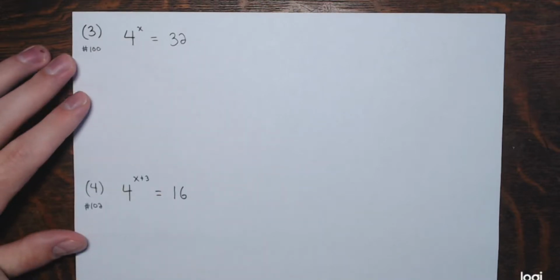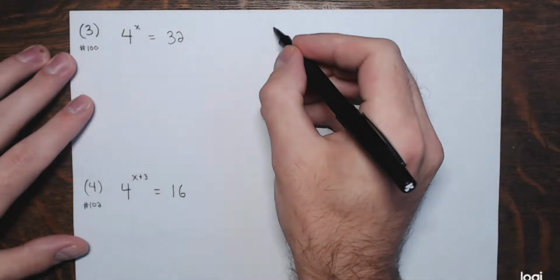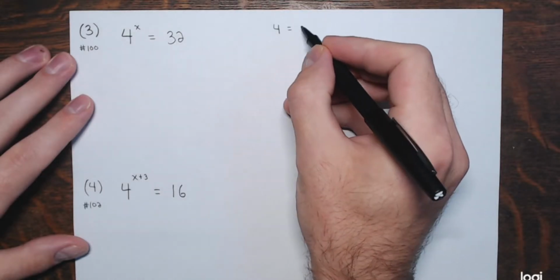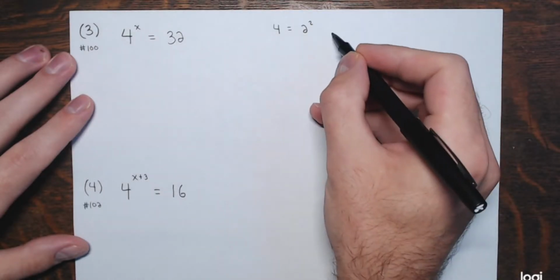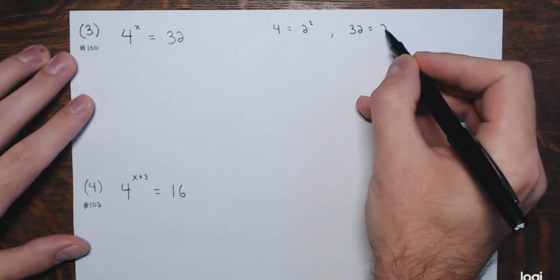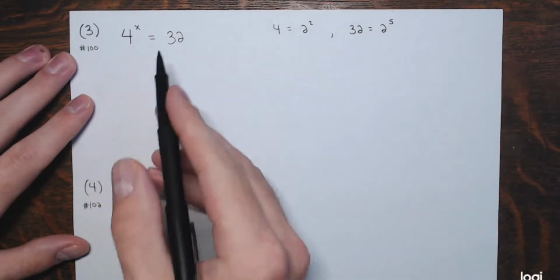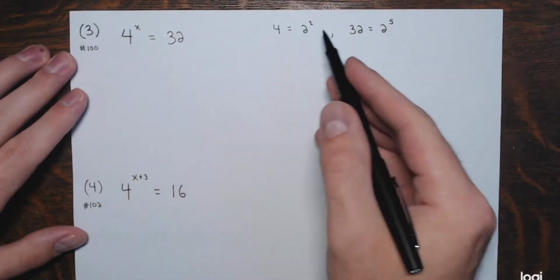Now you could try writing both sides in base 4. I mean, that's not wrong. It's just there's a simpler base that both can be written in. 4 is a power of 2. 4 is 2 squared. And 32, as we saw in question 1, is 2 to the 5th. So I can write both of these bases with a base of 2 instead.